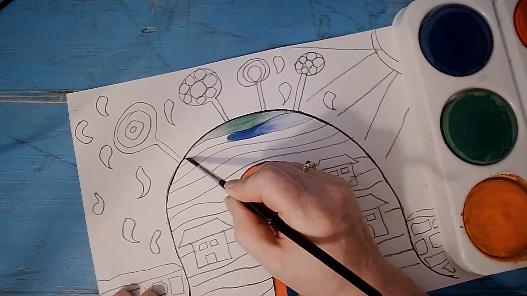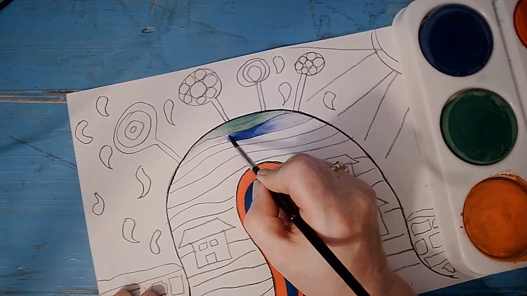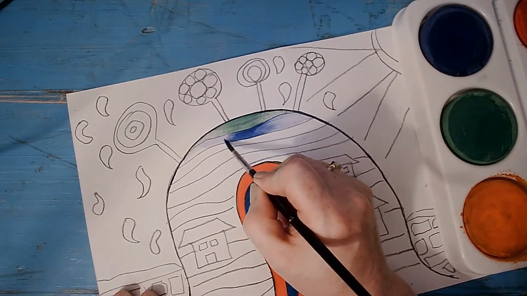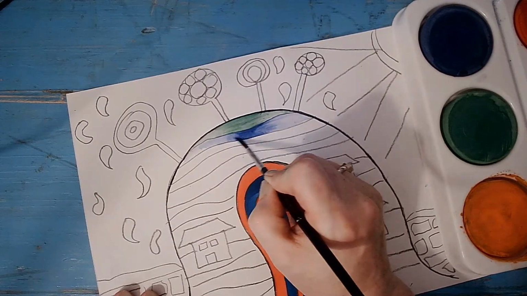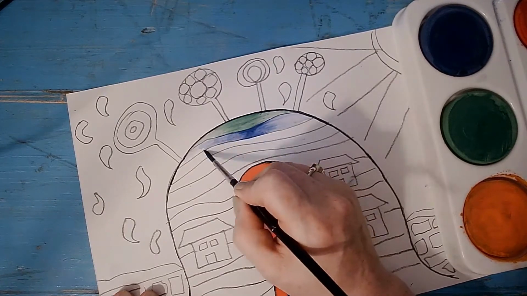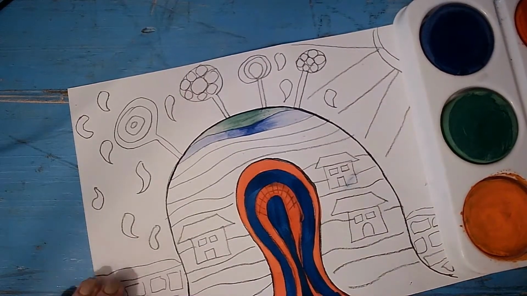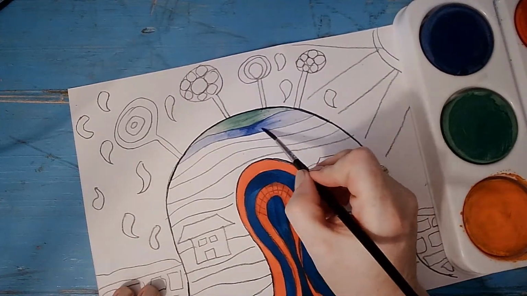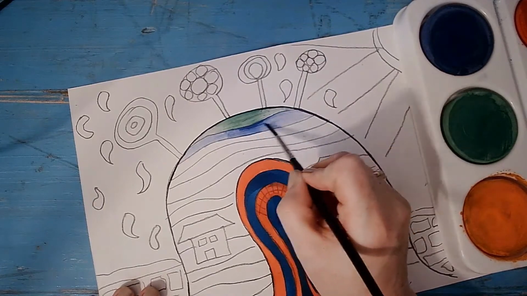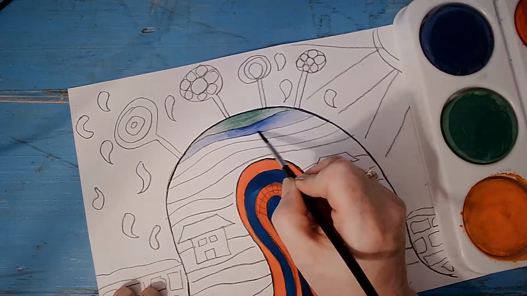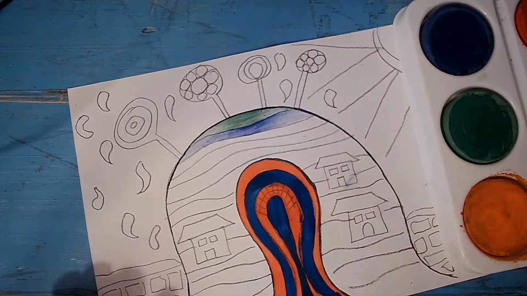So lighter on either side. Go back to the green. It's about trying to make these colours blend out smoothly.